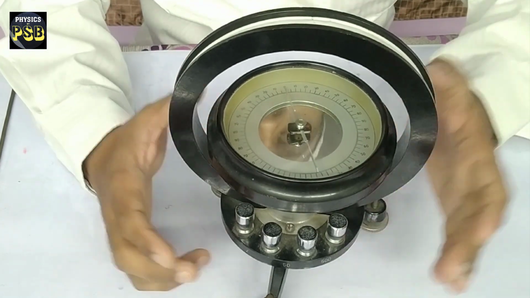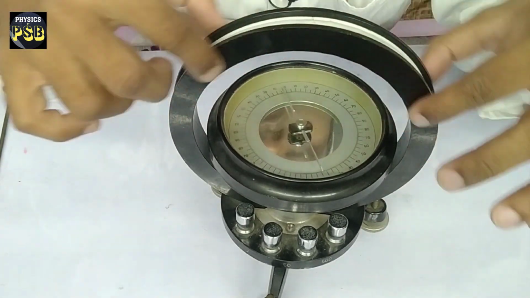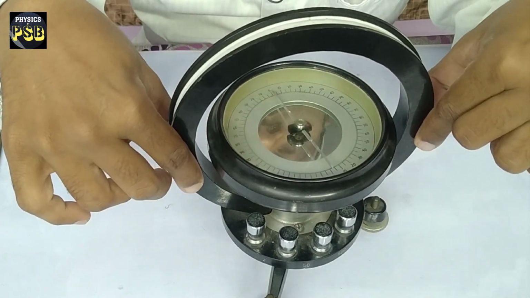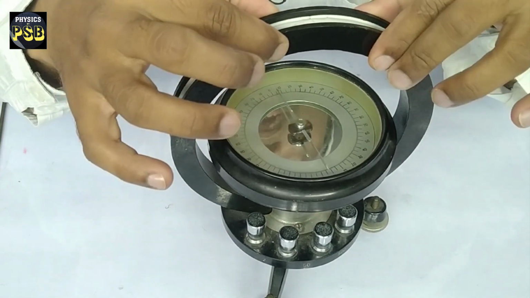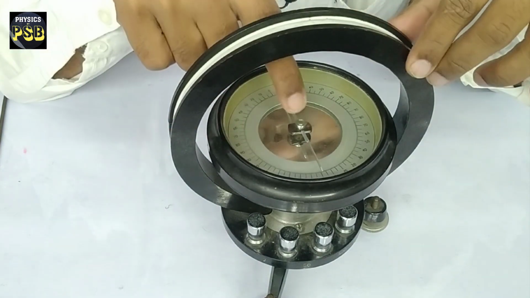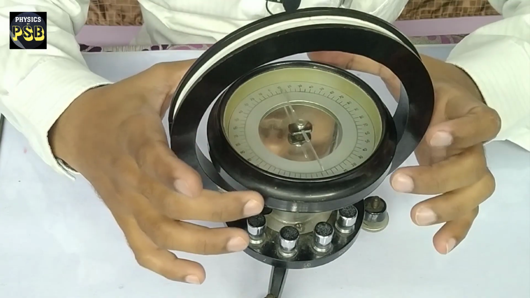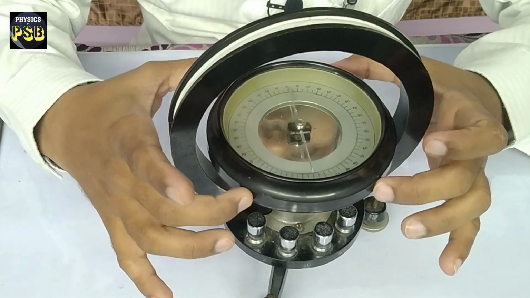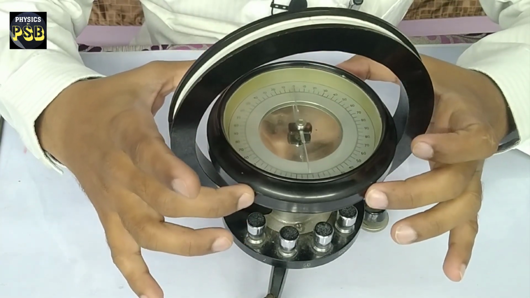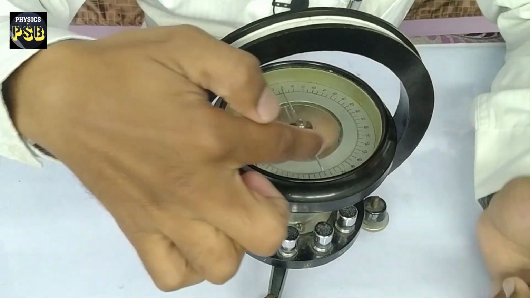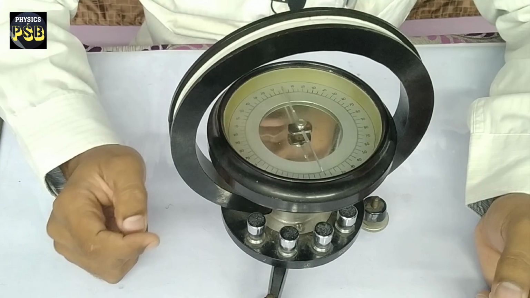Second thing, the vertical coil should be adjusted and placed in such a way that it comes exactly above this small magnetic needle. Third, rotate this magnetic compass such that the aluminum pointer reads 0, 0.